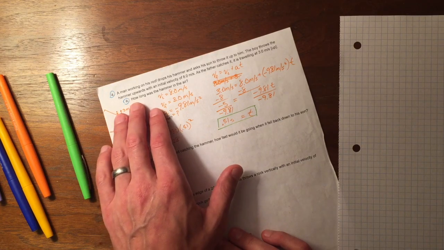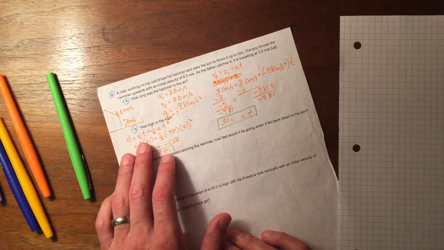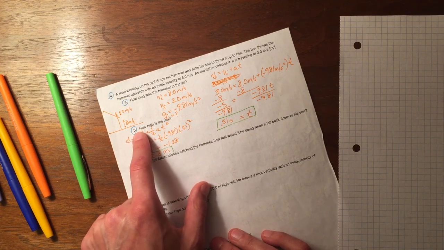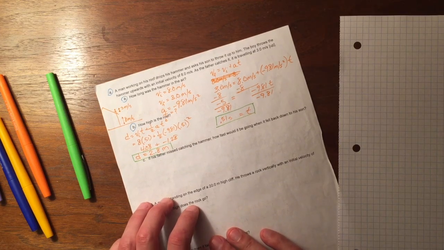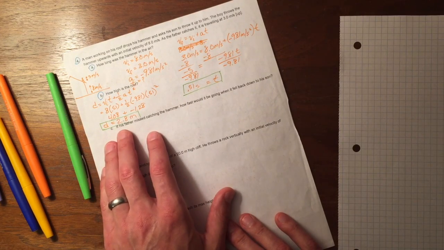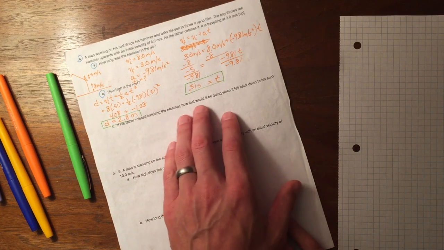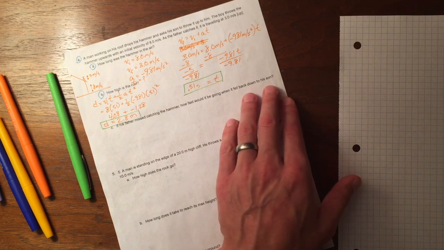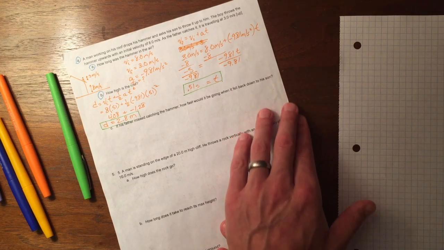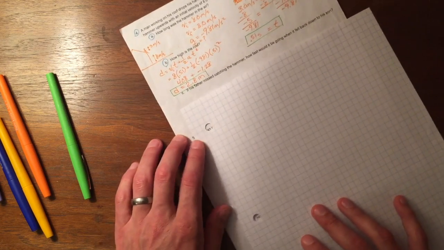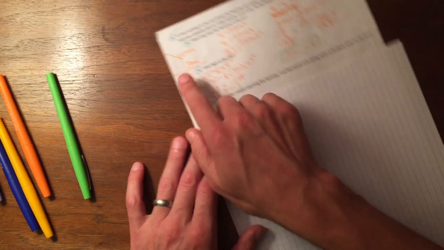And we figured out already how long it took the hammer to reach his father, so how long it was in the air. We figured out how high the roof was. And now part C is asking, if his father missed the catch, how fast would it be going when it fell back down to his son? Okay, so let's start with a little picture here. We have the picture up here.